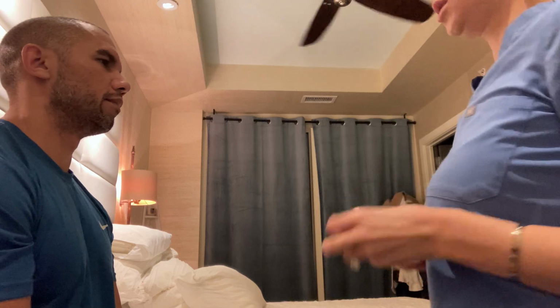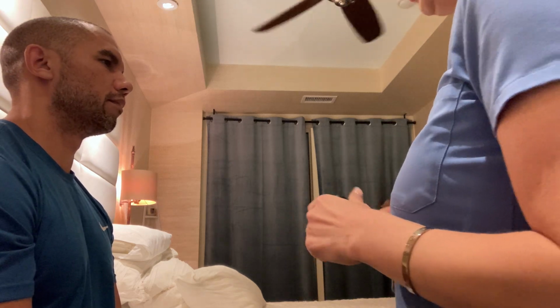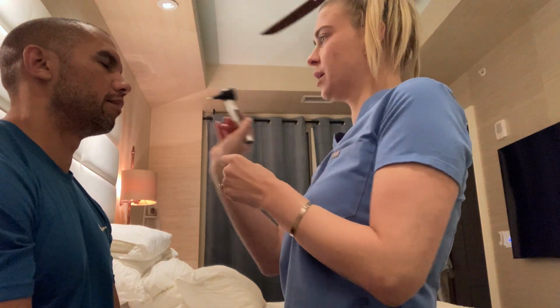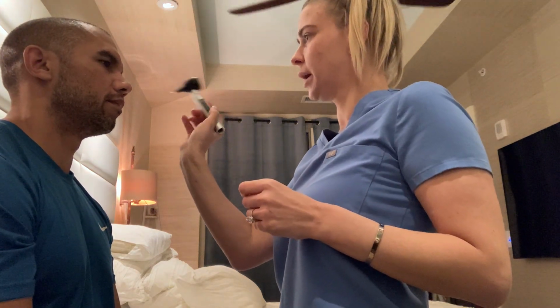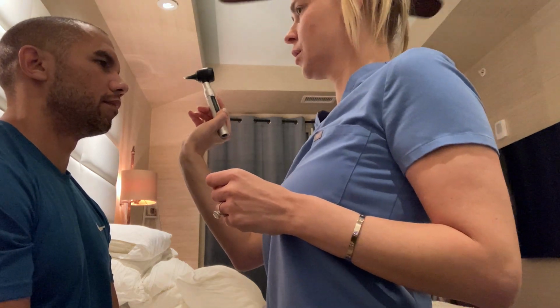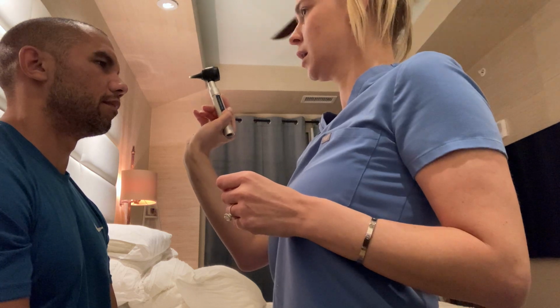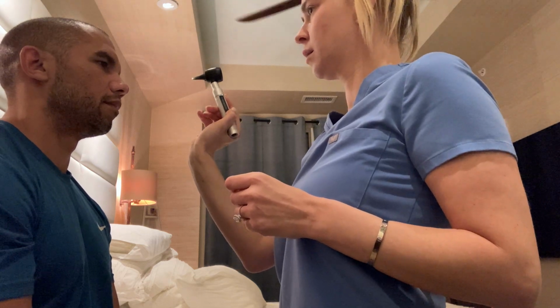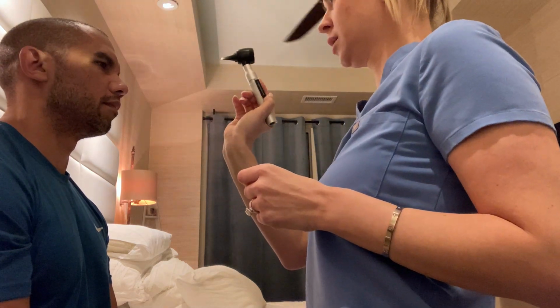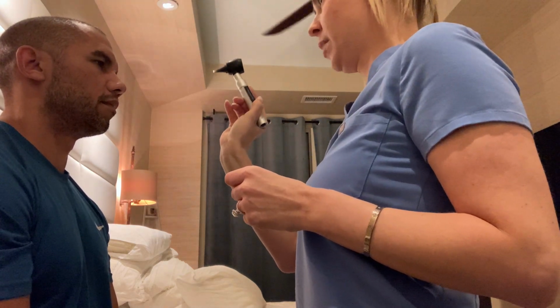Okay, next I'm going to assess your pupillary response to light. It's going to be the direct and the consensual one. So I'm going to move the light, starting with your left eye, right to the corner. Okay, and do the same thing for your right eye. And then I'm going to go back and forth. Okay. Both eyes constrict as I move the light back and forth.